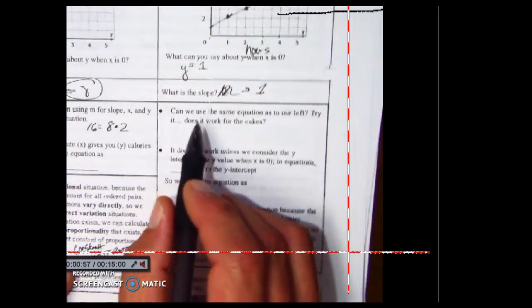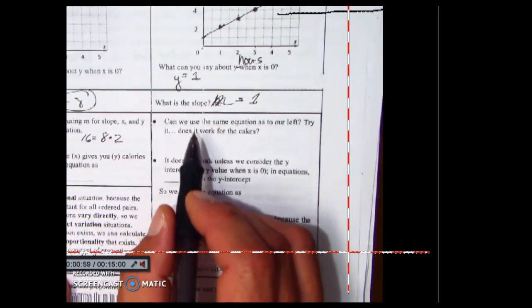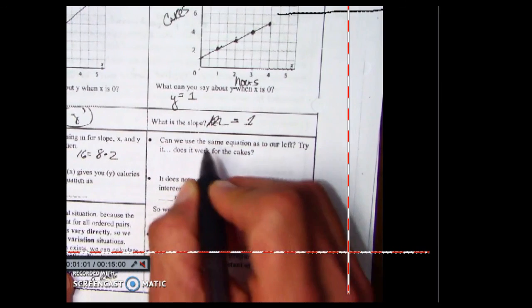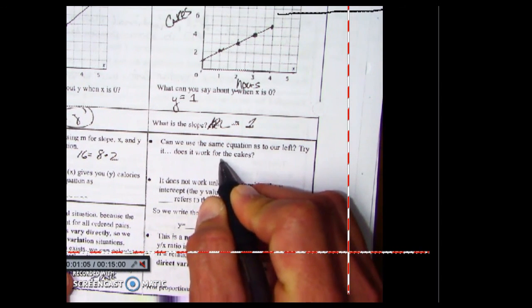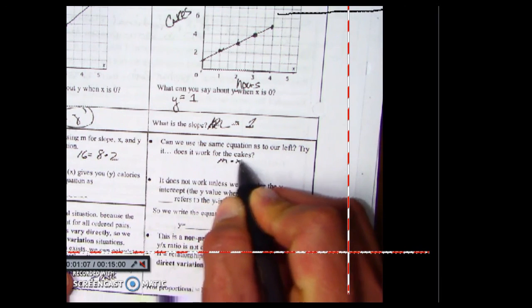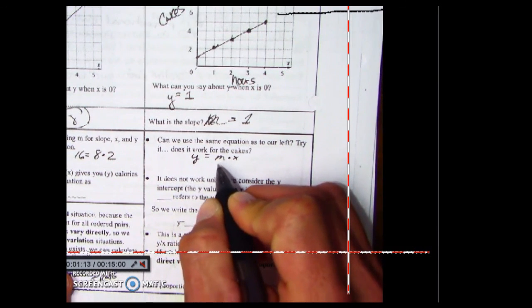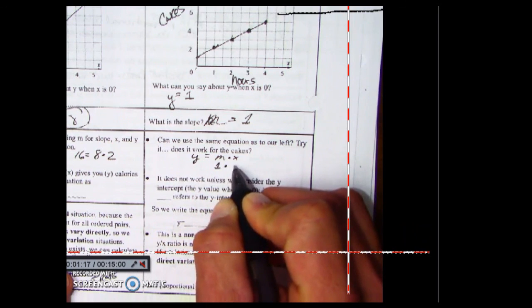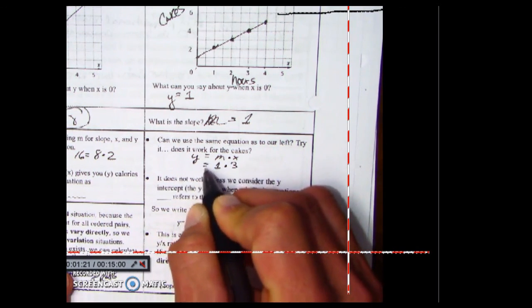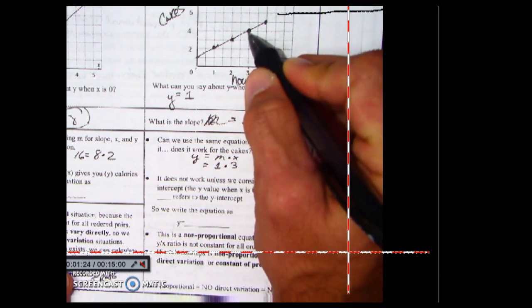But do you think we can use the same equation? Let's try it. So if we take, say, m times x, and that gives you y, if we plug in, say, our m is 1, and our hours are 3, at 3 hours, how many cakes do I have?